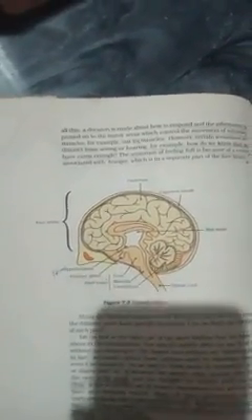This spinal cord and this brain make the central nervous system. So this is the structure of the brain, you can see. This figure has been given on page number 118.